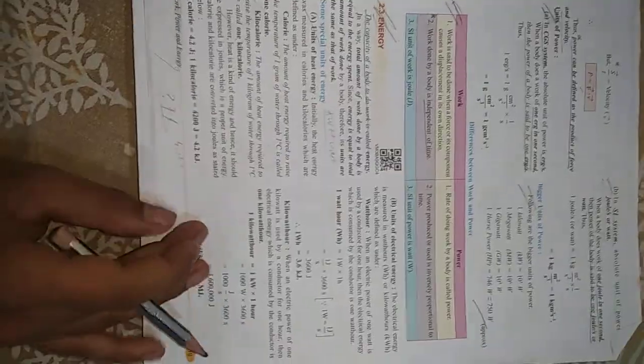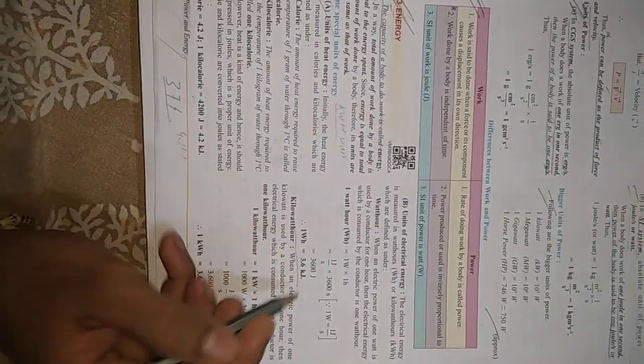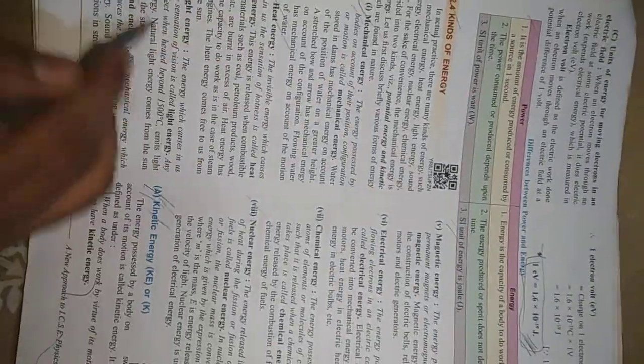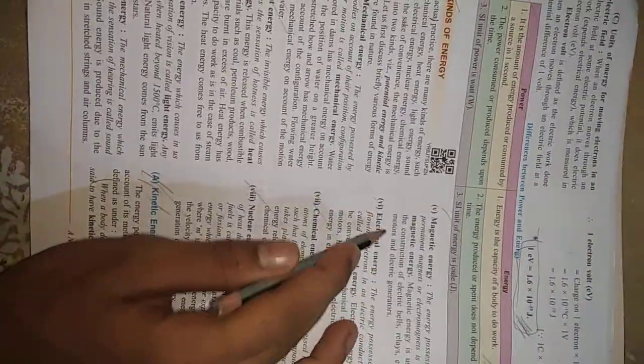Energy, units of energy, calorie, kilocalorie. Then one watt hour equals 3.6 kilojoule, 1 kilowatt hour equals 3.6 megajoule. Then kinds of energy. Then 1 electron volt equal to 1.6 into 10 to the power minus 19 joule. Kinds of energy: mechanical energy, heat energy, light energy, sound energy, magnetic, electrical, chemical, nuclear.